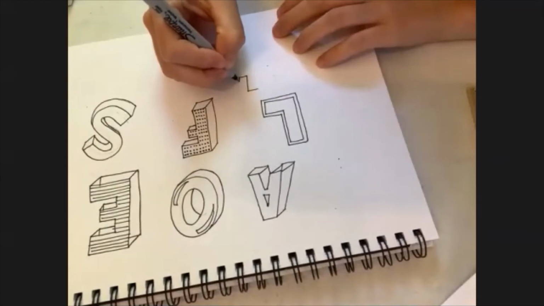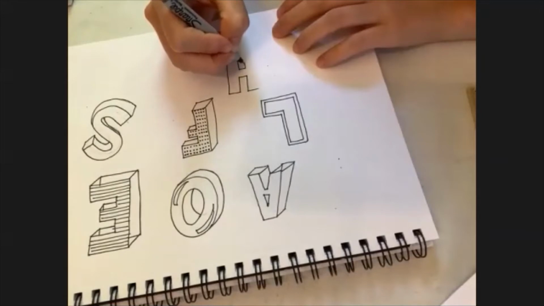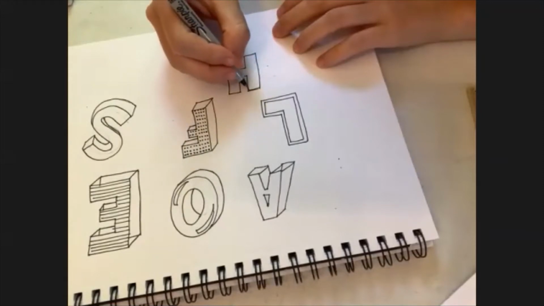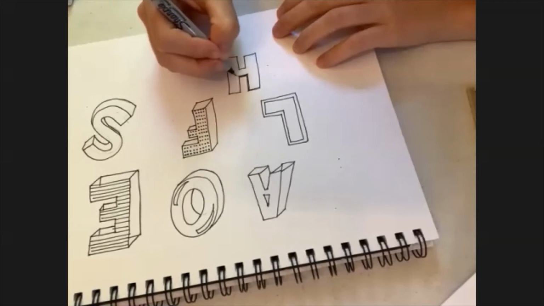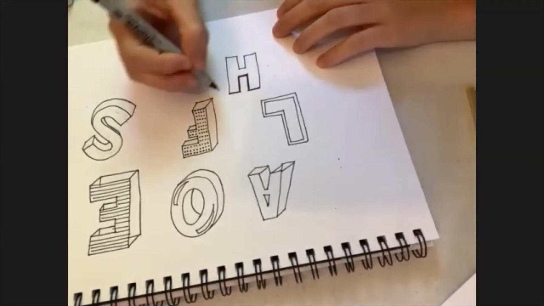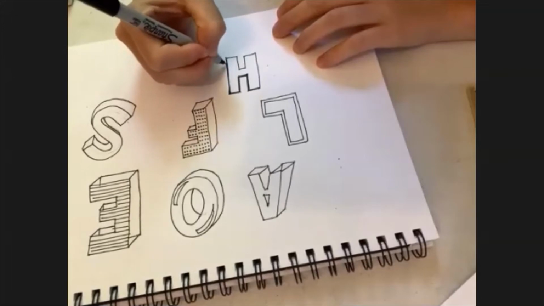I could even, let's do like an H. I can even make like a hollow letter and just make this line a little extra thick. And just leave the inside hollow.